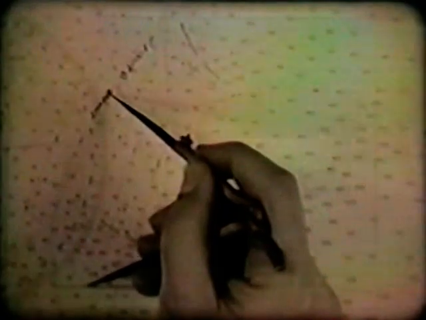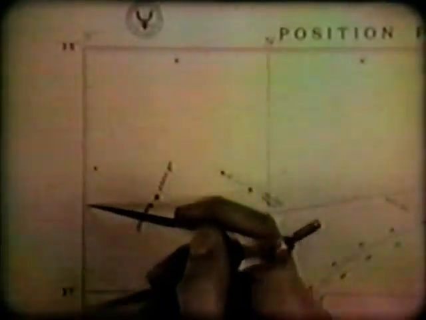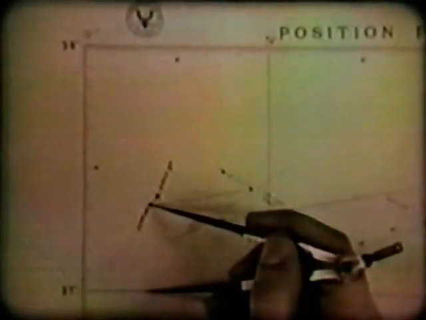Note how carefully he checks the transfer of his 2000 position to the chart. A disastrous mistake might be made at this point if he carelessly plotted the position in error.